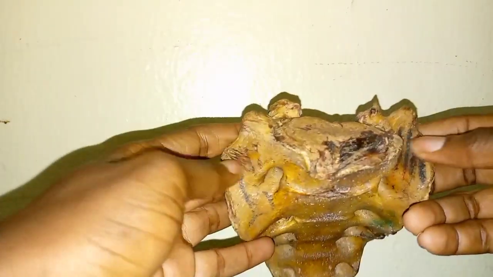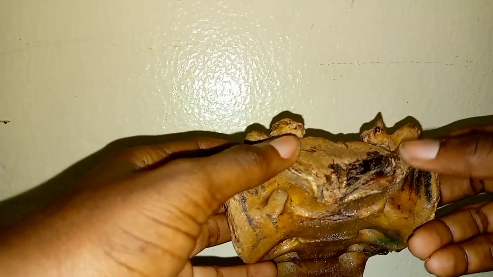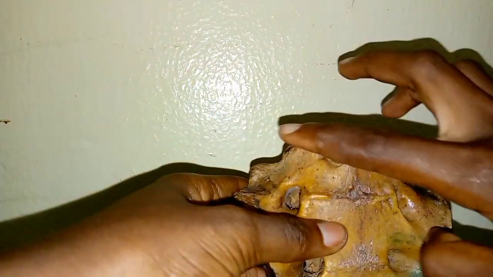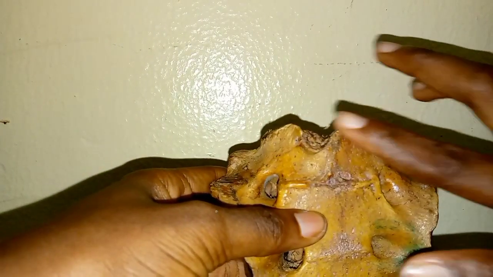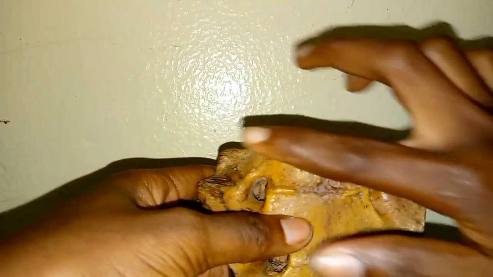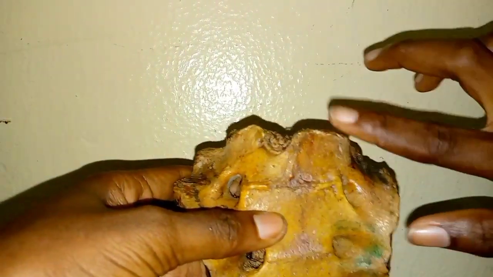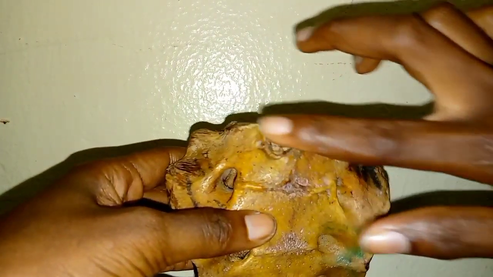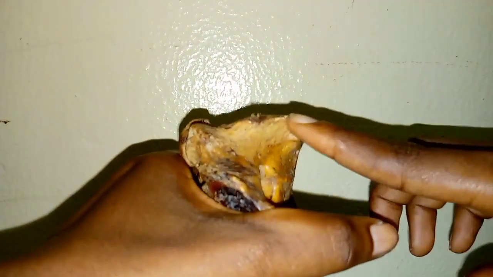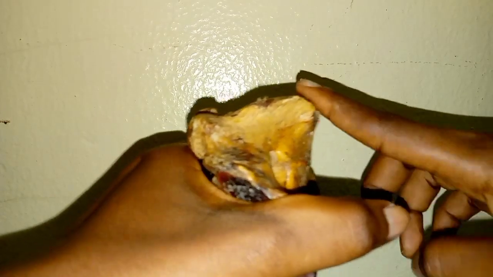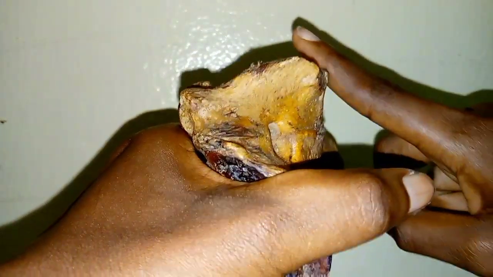Other features we can see on the sacrum are the ala of the sacrum, which is a wing-like projection on both sides of the base of the sacrum. Anteriorly, on the first sacral vertebra, we have our sacral promontory, and this is just an elevation or a protrusion of the superior border of the first sacral vertebra.